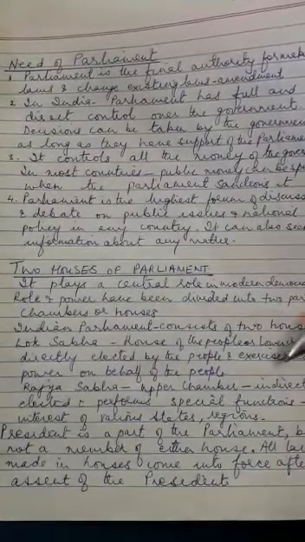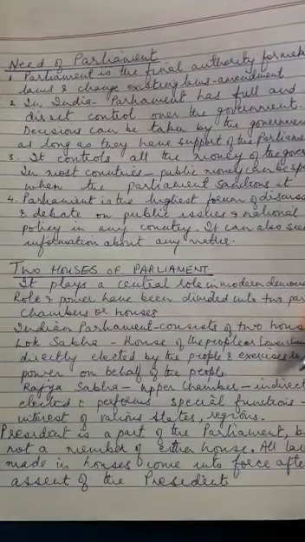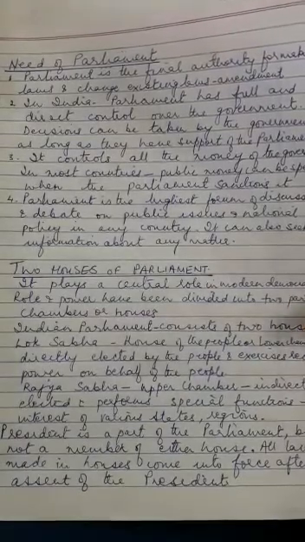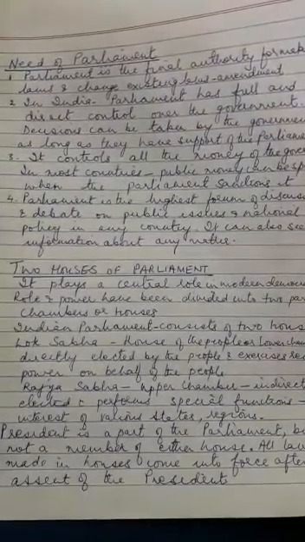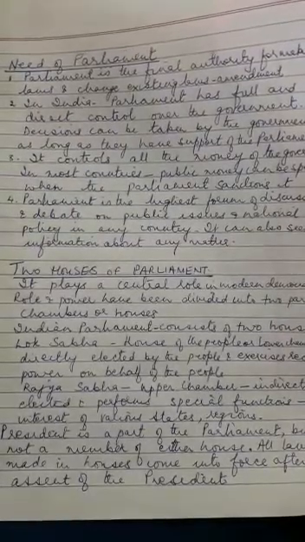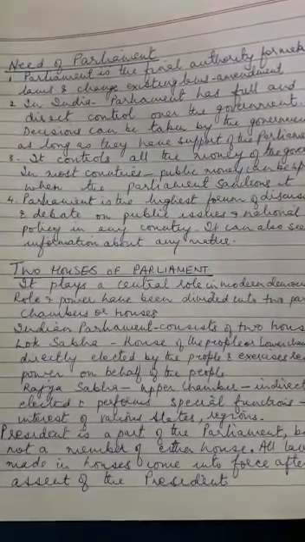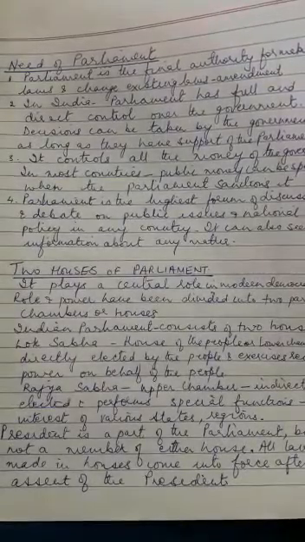The Rajya Sabha is the upper chamber. It is indirectly elected, that is, through the electoral college, and it performs special functions. That is, it looks after the interests of the states, regions, etc. So those are the things that they attend to.